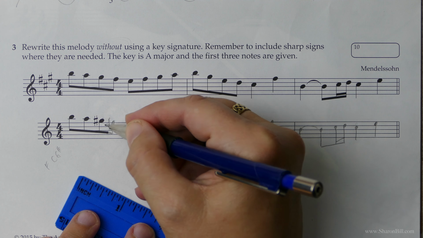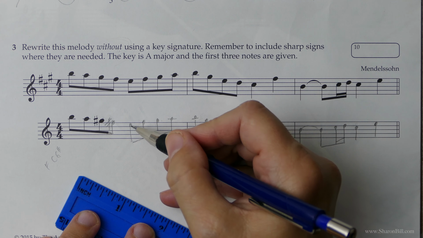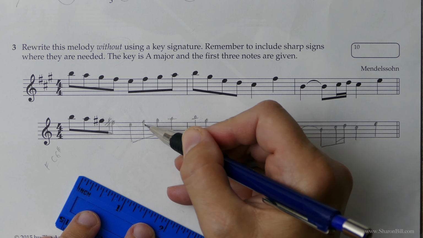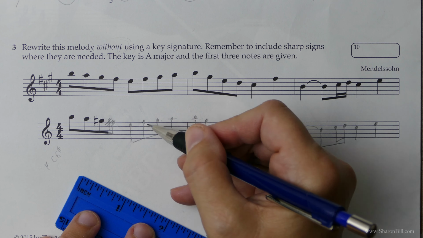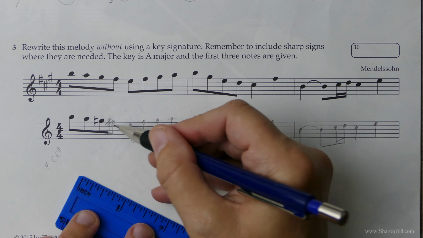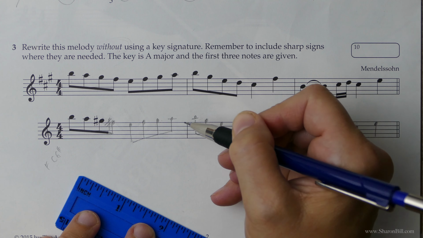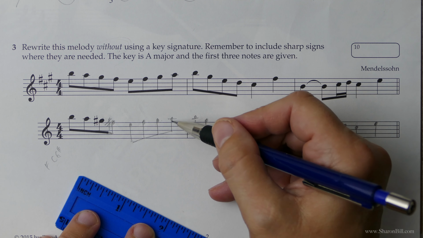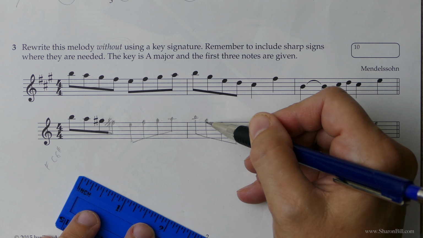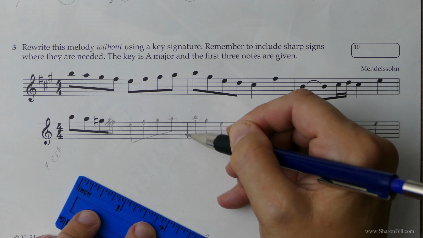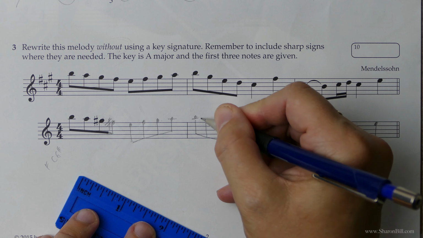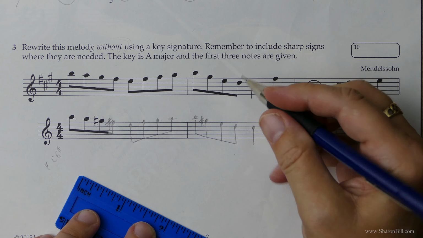We've got an F, so we need to sharpen that. Then we've got an E. So this F sharp is already in place because it's still active there. That's a G sharp still because the accidental is still in place. So let's carry on. We've got an A, a B. So now we've got a G again, and the bar line's cancelled this accidental. So we need the G sharp again.